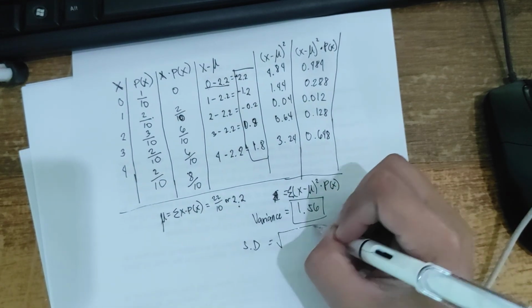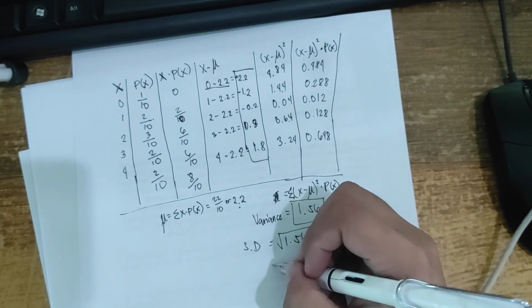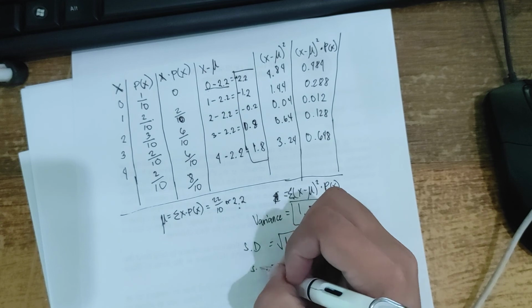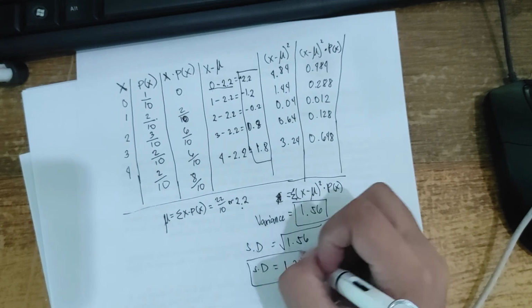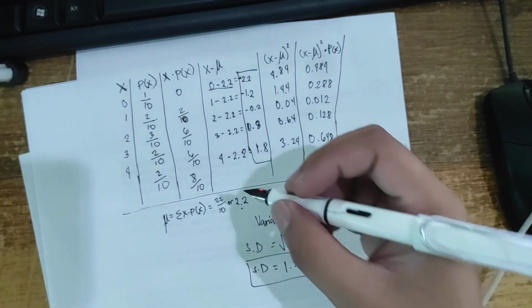So, square root of 1.56, that is equal to 1.25. So, our variance and standard deviation is, variance is 1.56 and standard deviation is 1.25.